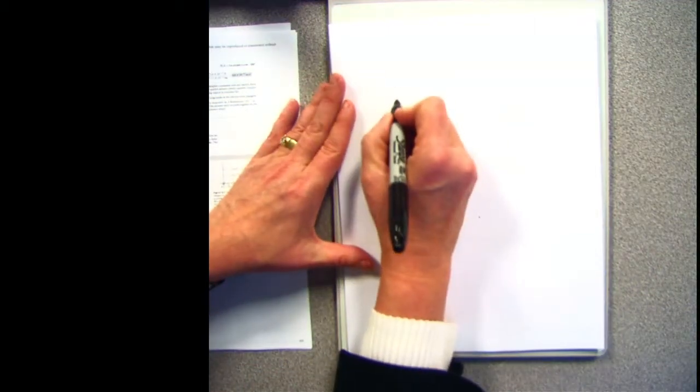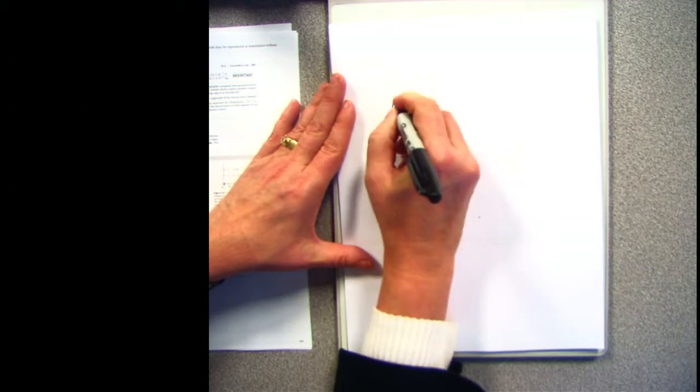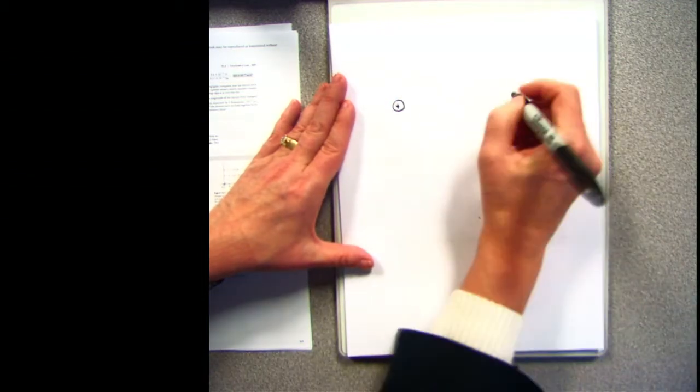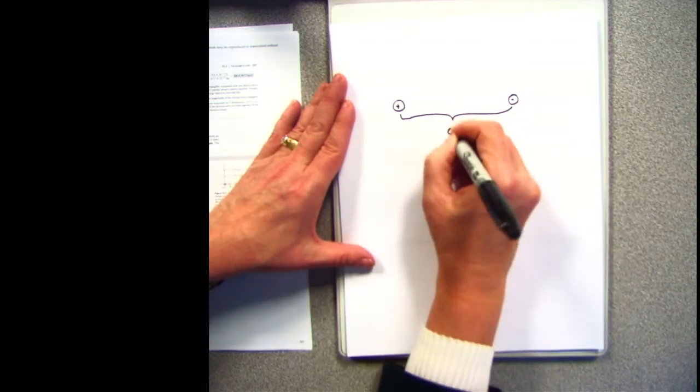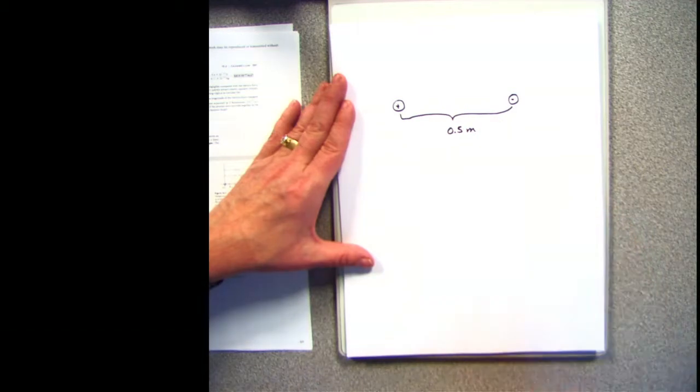So let's just do a couple of problems and how these problems actually get set up. Usually what we're going to do is get a point charge. I've got a point charge here, and I have a point charge here. And we'll give you a distance between the two. So we're going to use 0.5 meters. And I'm going to warn you today that these numbers I'm using are not from notes.